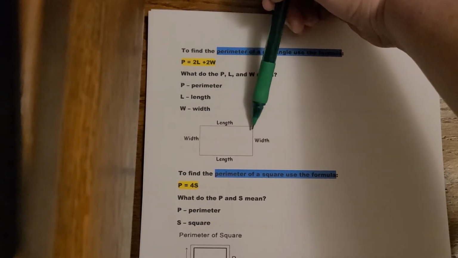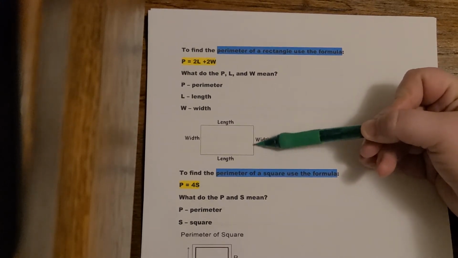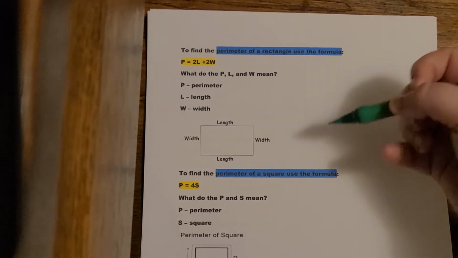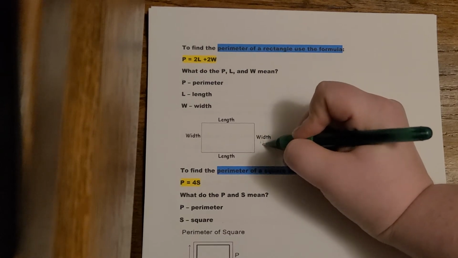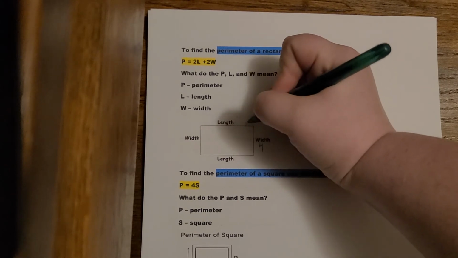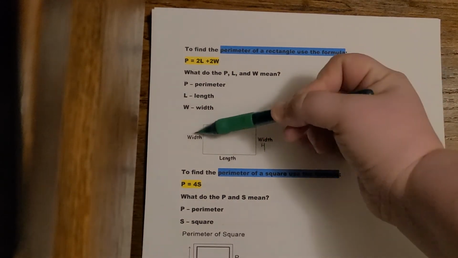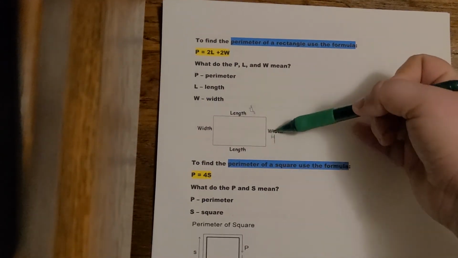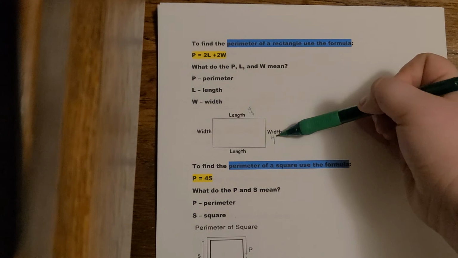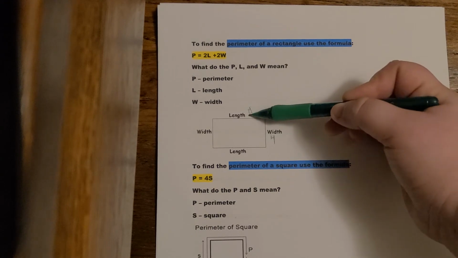How long is this rectangle? The W stands for width. How wide is this rectangle? When you are given a numerical value for width, let's say it was 4, and let's say your numerical value for length was 8, has to be bigger than 4. Your width on both sides is going to be the exact same measurement. And your length on both sides is going to be the exact same measurement to each other.